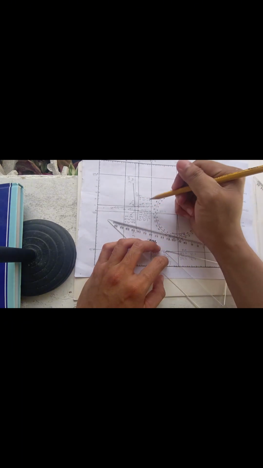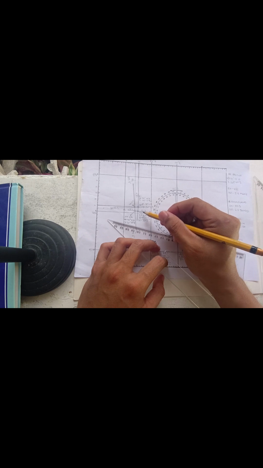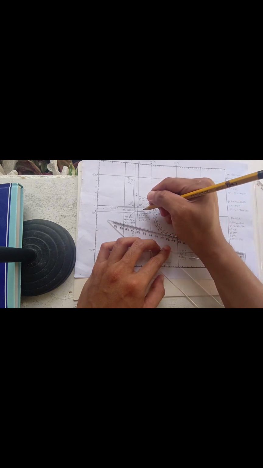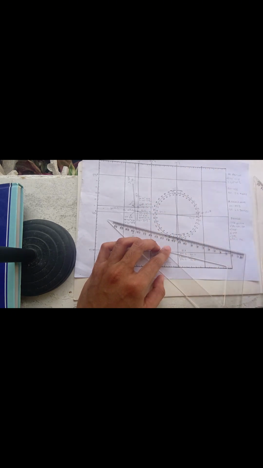So this is our position line of the star Rasalhague.